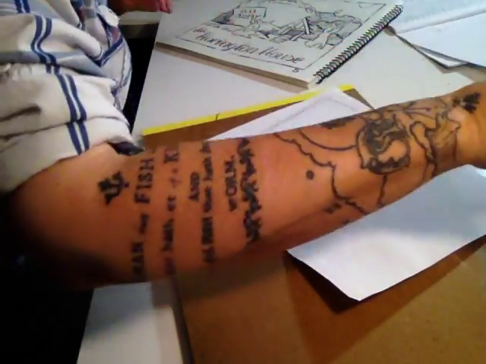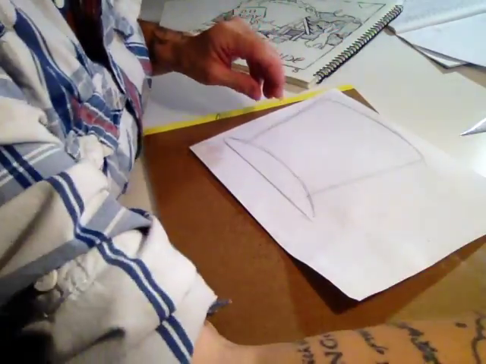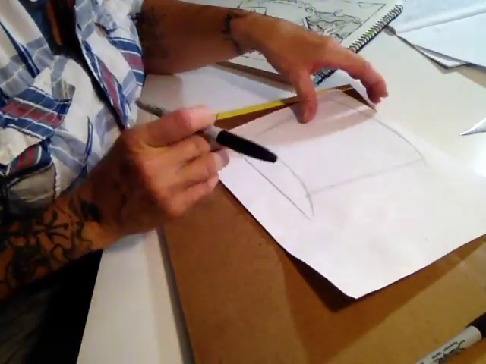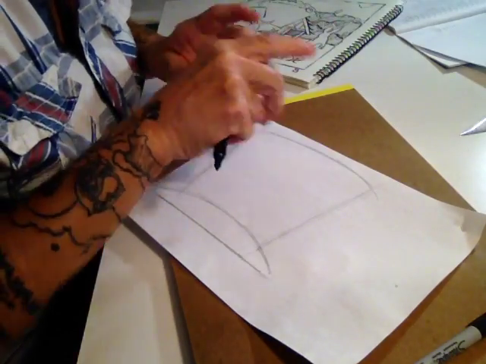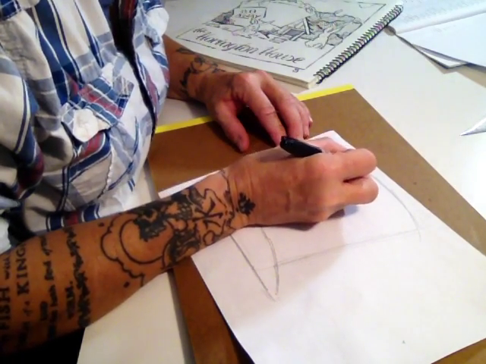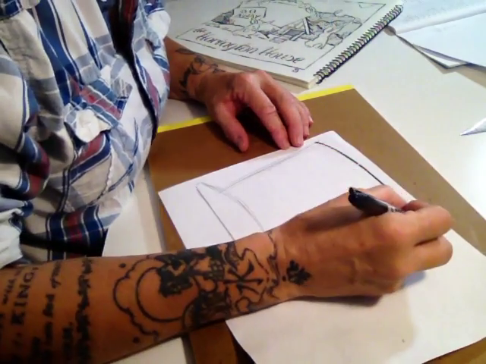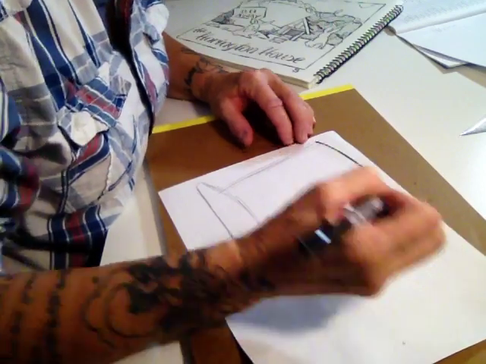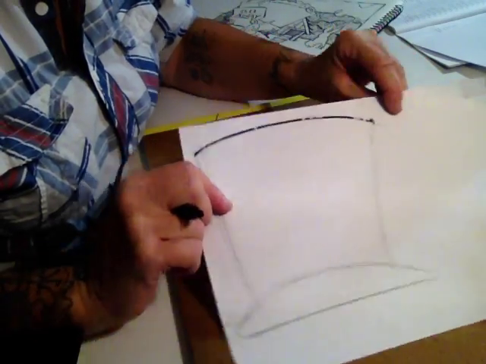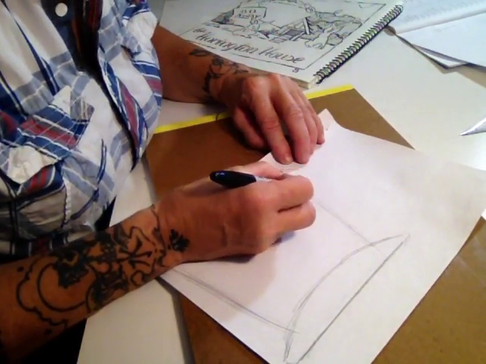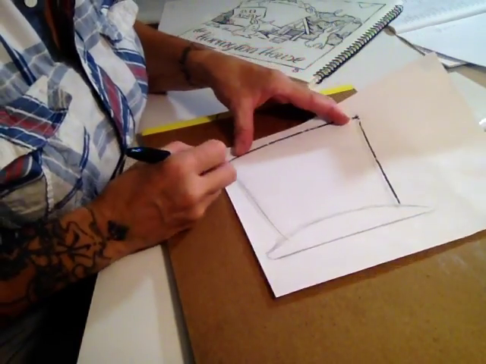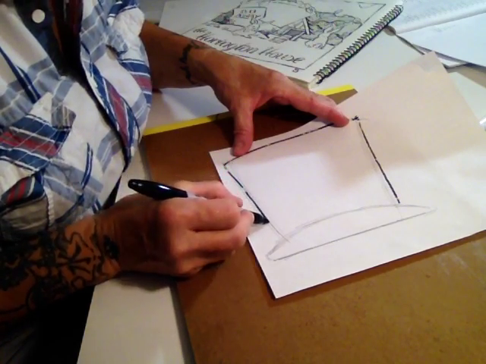Let's grab our pens. Once again, I'm using Sharpies. I've got my fat Sharpie. So you grab yours or whatever you're going to use. Let me just draw. The lines don't have to be straight. They don't even need to connect. They can just be dashes and dots. You can lay your pen on its side. You can use a point. It's whatever you would like to do.